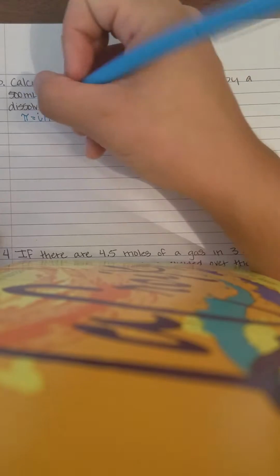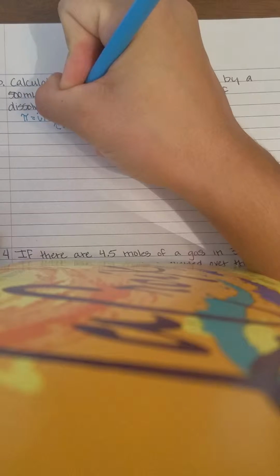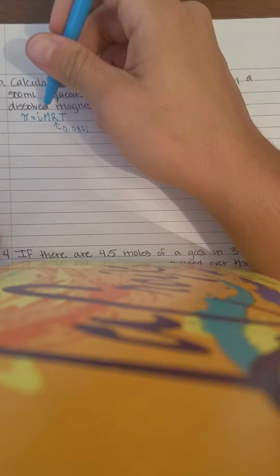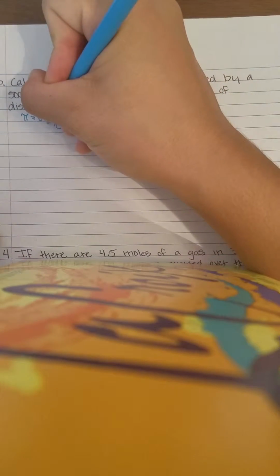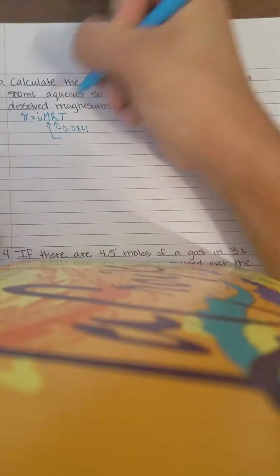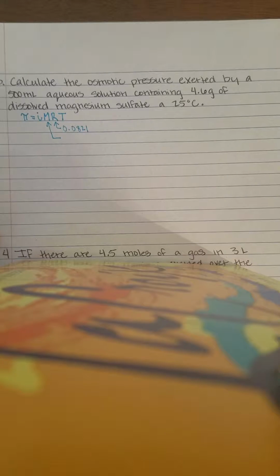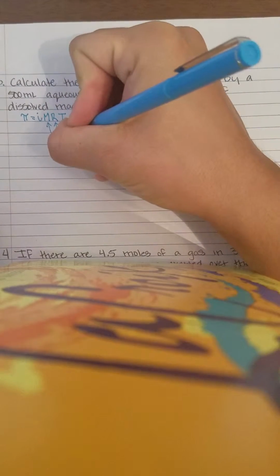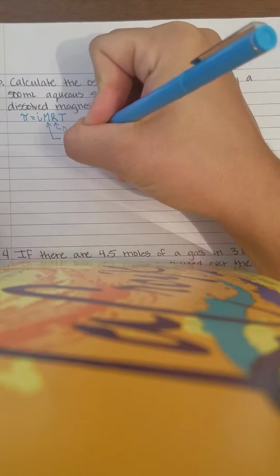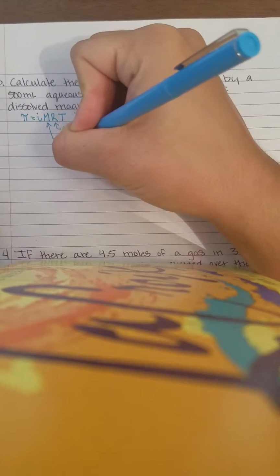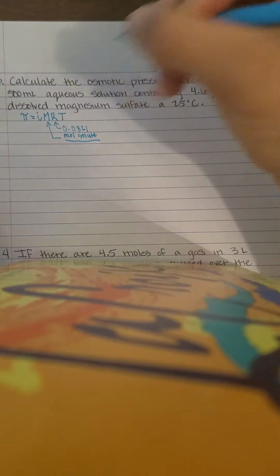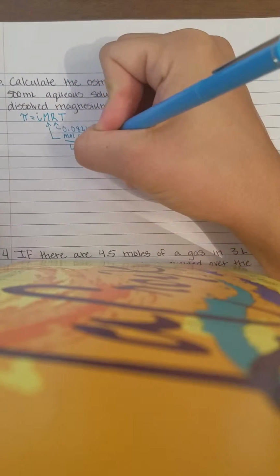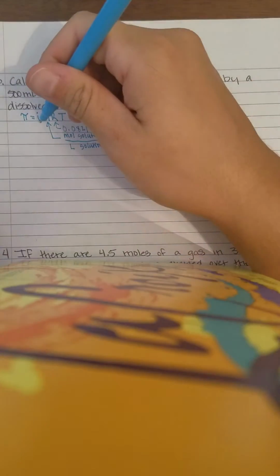The gas constant is a constant. It's 0.0821. Molarity is the moles of solute over the liters of solution. So moles of solute over the liters of solution. And then I is the Van Hoff.